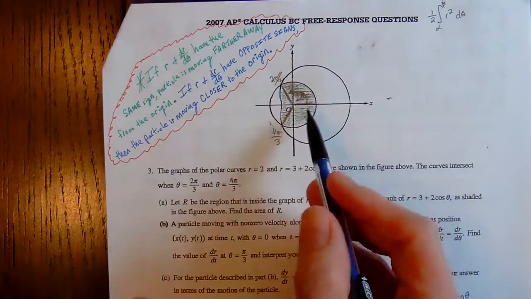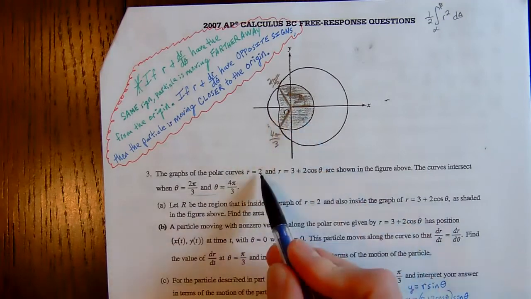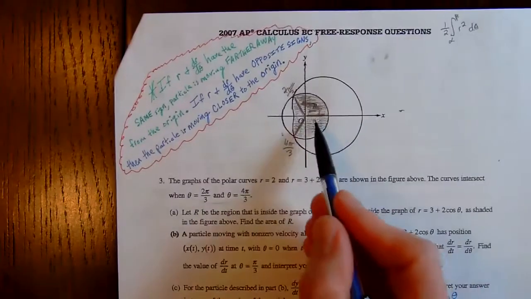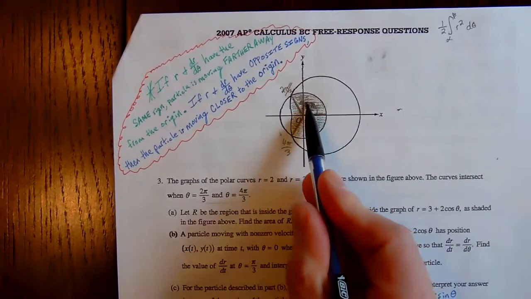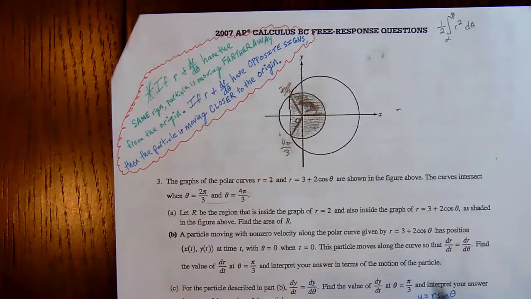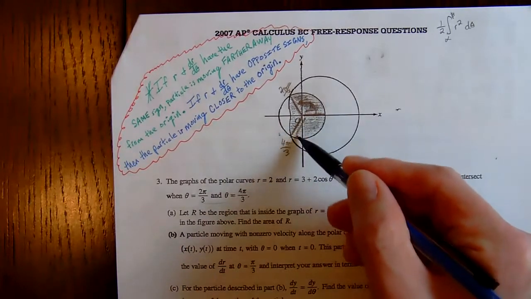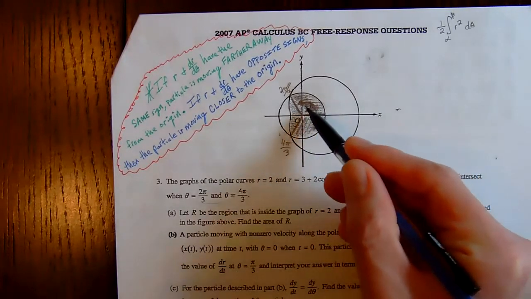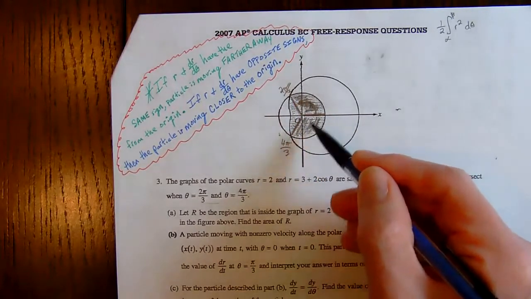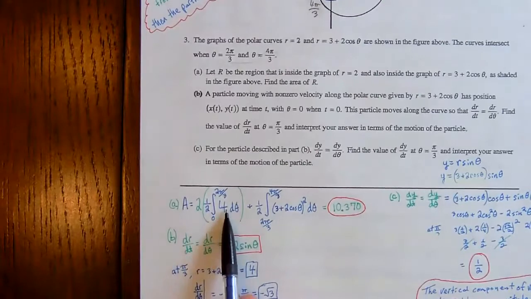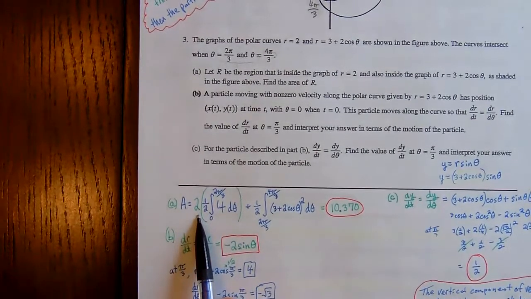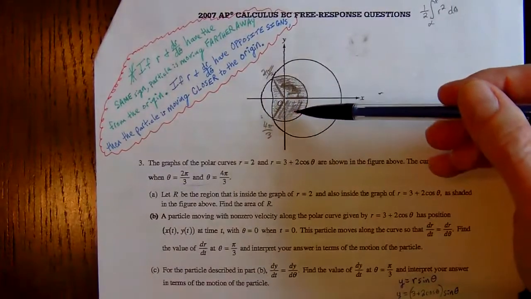That's that circle. And so if I integrate 1/2 r squared using r equals 2, so there's my 1/2, then that 2 squared is going to give me the 4. And I'm going to integrate that from 0 to 2 pi over 3. That's going to give me that top shaded region right there. And then I realize that it's also symmetrical. So I can just go from 0 to 2 pi over 3 and then double that. That's going to give me the top and that bottom portion there. So that's where I did the 1/2 r squared from 0 to 2 pi over 3 and then doubled that. And that gave me the top region and the bottom region.